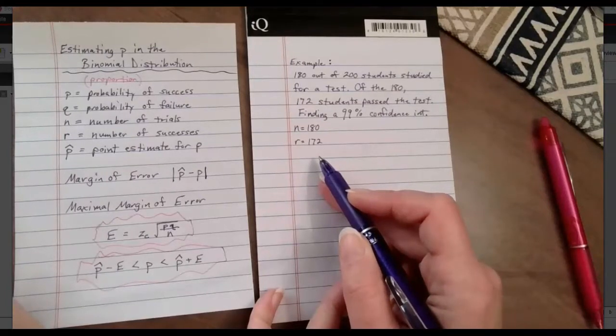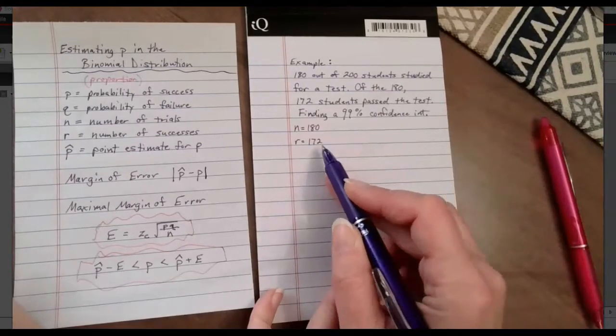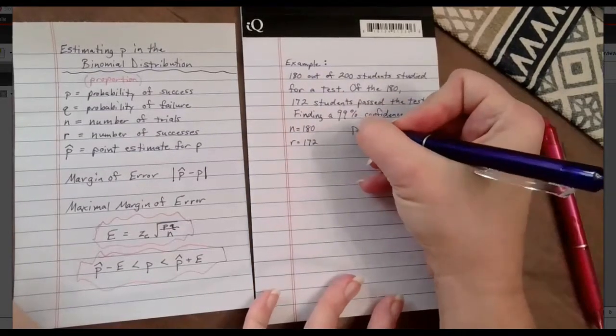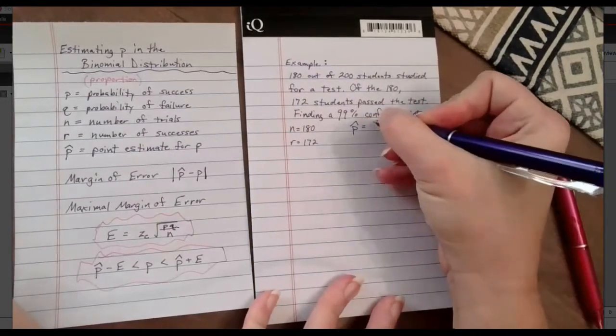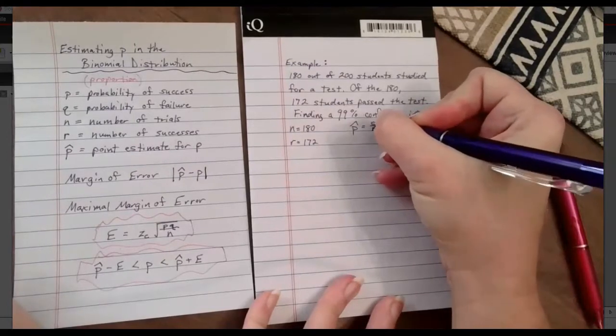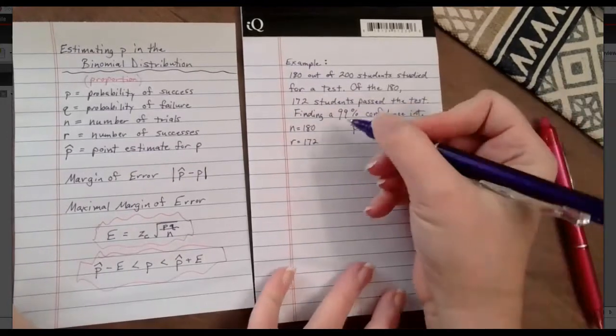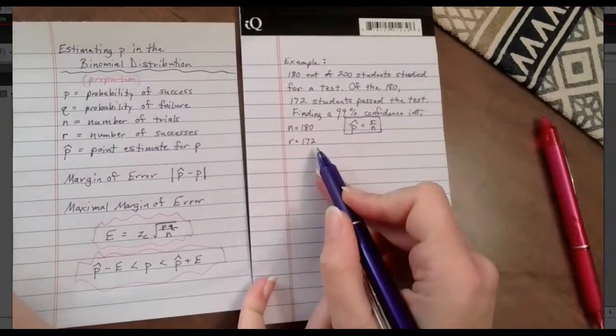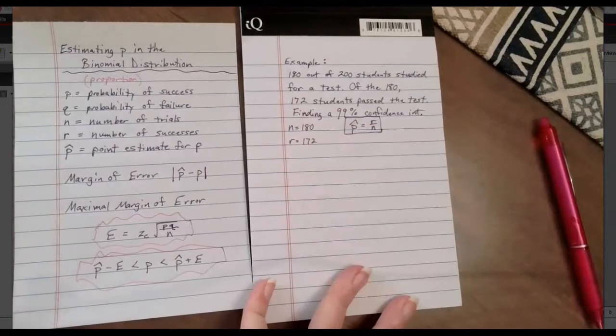Because if p-hat is the estimate of the probability of success, and this is how many were successful out of the total, ladies and gentlemen, if I do not know p-hat, I can simply stack r over n and watch my variables. That's an r, that's an n, and I can use what I've got here to be my probability for success.